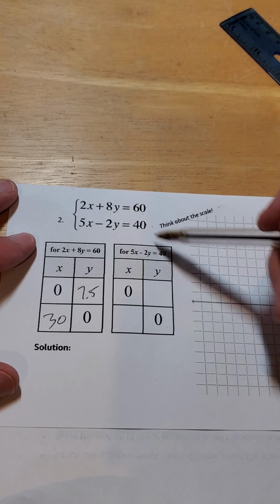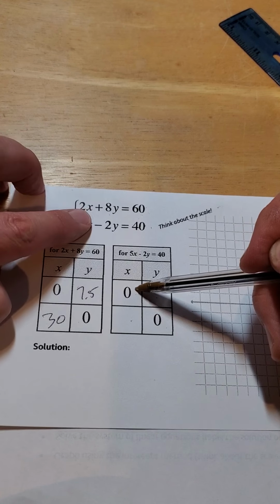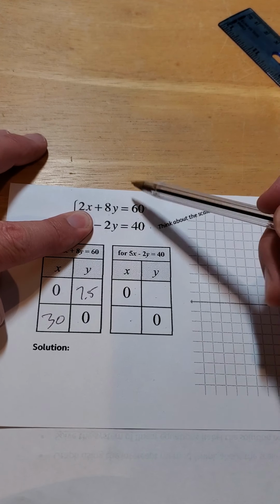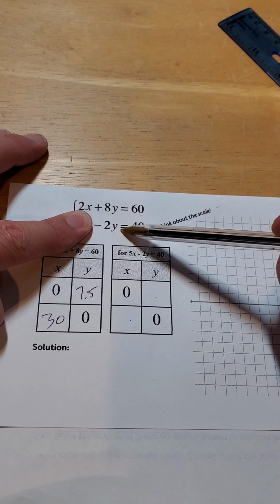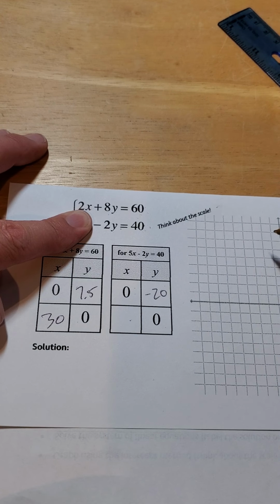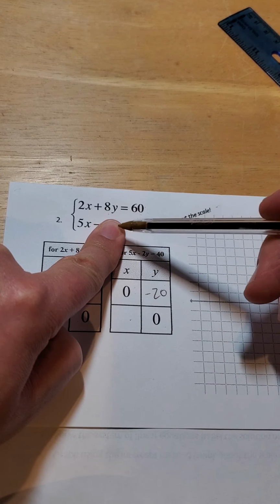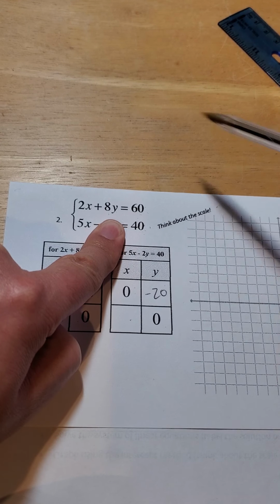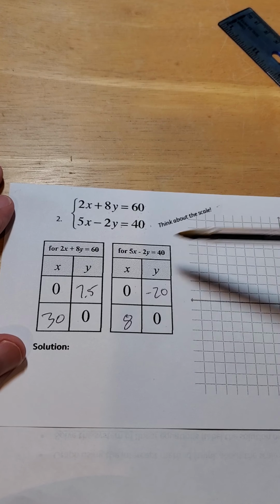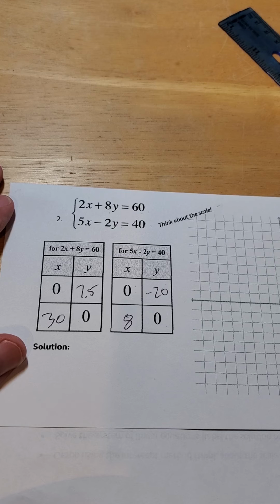Similarly, for the second equation, which is going to be these boxes, when x equals 0, then 5 times 0 is 0, so I can just cover this up. -2 times what equals 40? The answer is -20. And over here, when y equals 0, then I've got 5 times what equals 40? The answer is 8.